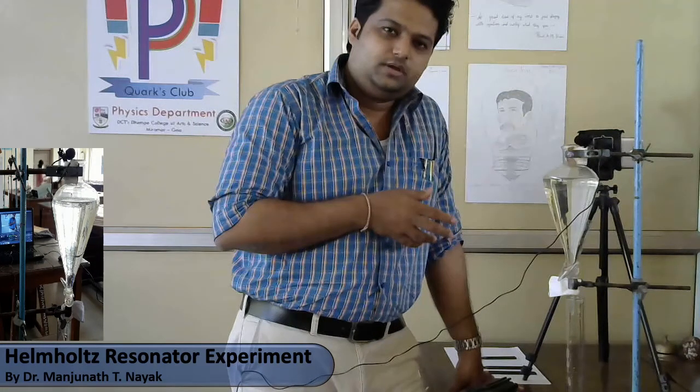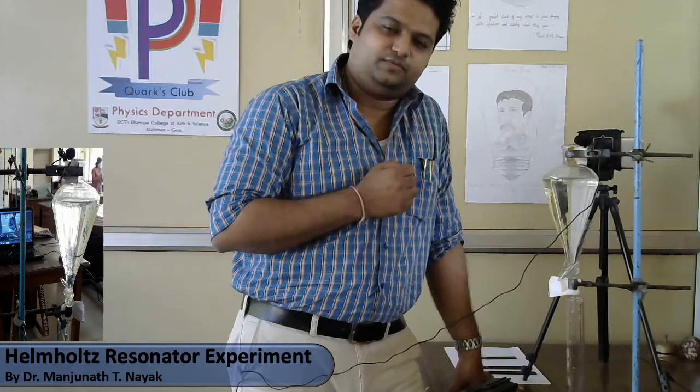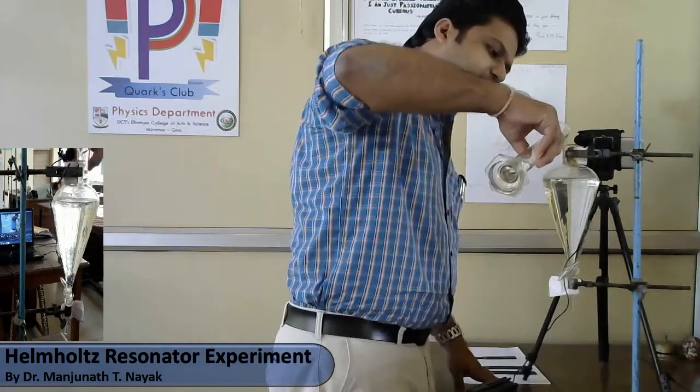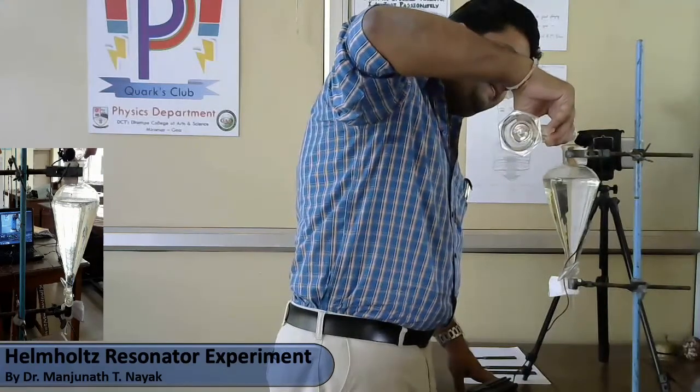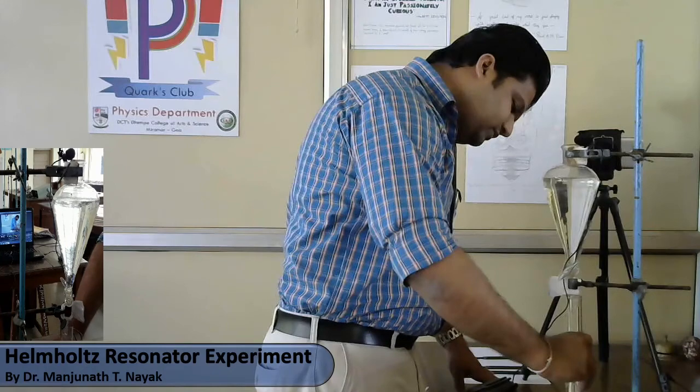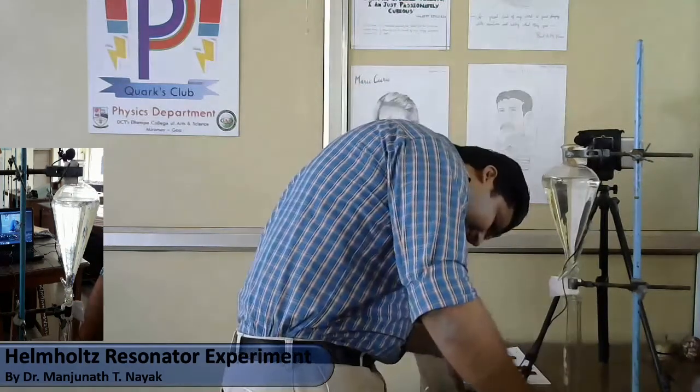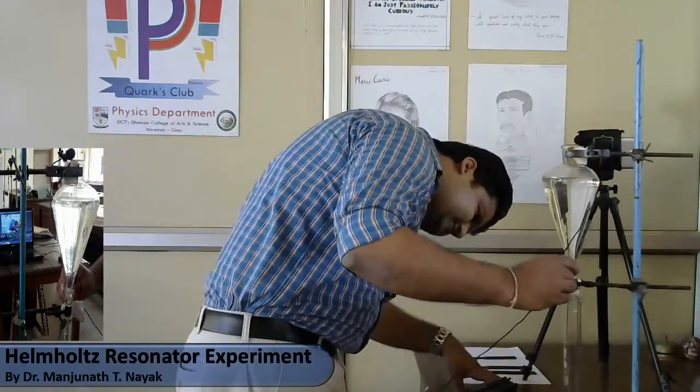So this reading is going to be 100 plus 34 ml that I've got now. So it's 134 ml of volume of water. Fine. So what we can do is take this water back again and take another reading, second reading. As we already know, it's around 34. So we need to go very slowly at around 34. So we can take out some water.